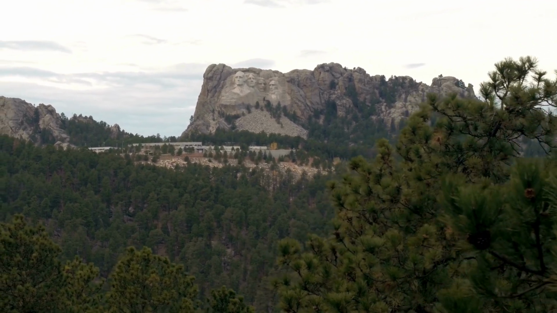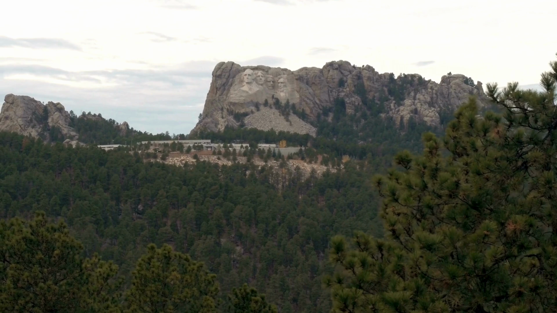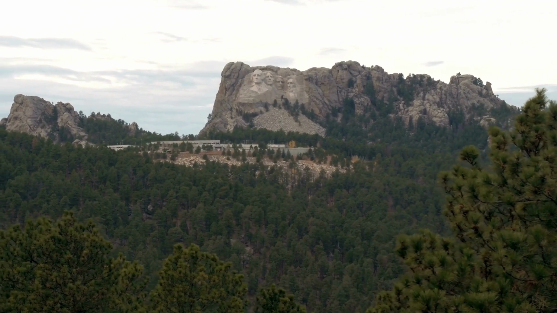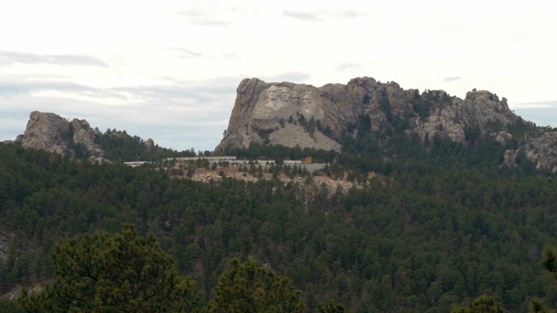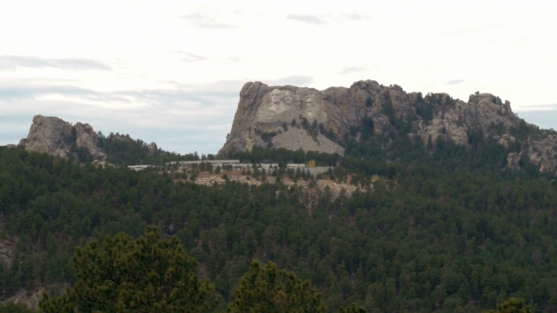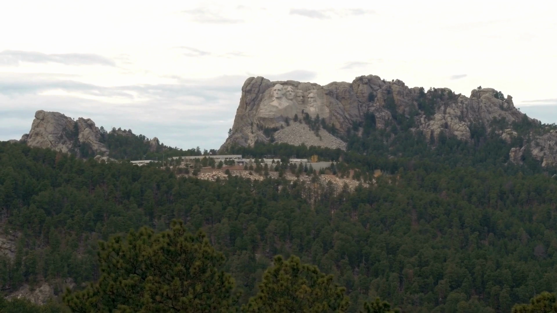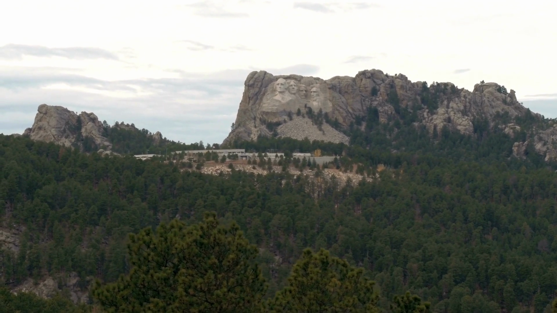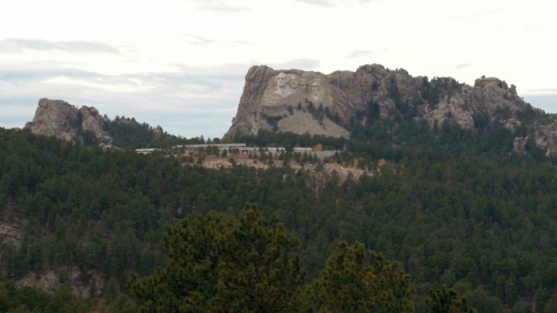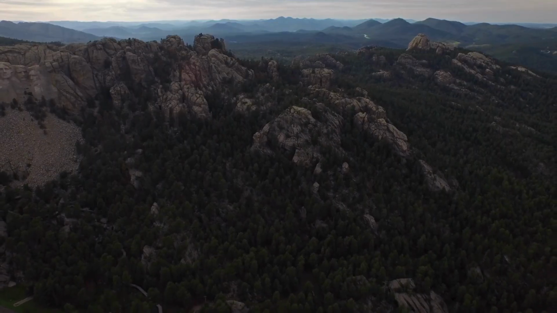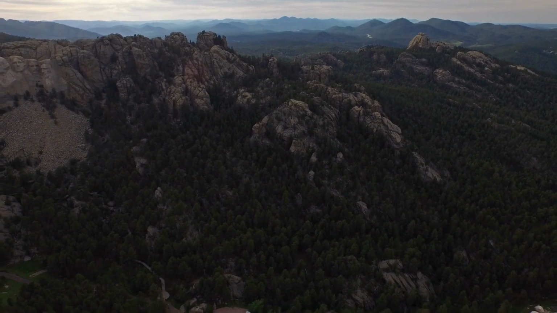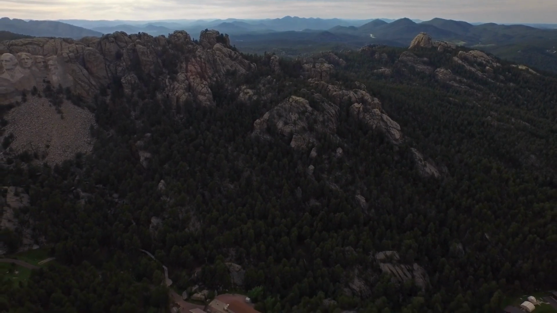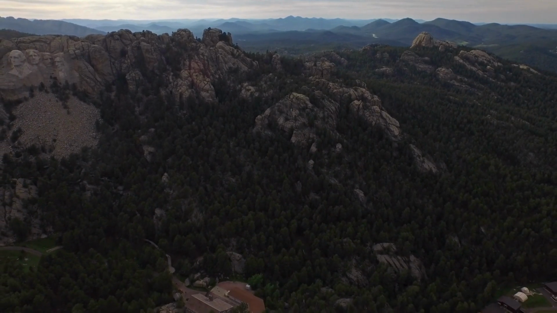Construction began in 1927, on the granite face of what was then known to locals as Mount Rushmore. Over the next 14 years, more than 400 workers used jackhammers, dynamite, and chisels to sculpt the rock. The scale was massive. Each head stands 60 feet tall, with Washington's nose alone measuring over 21 feet. The process was dangerous, but surprisingly, no lives were lost during construction.